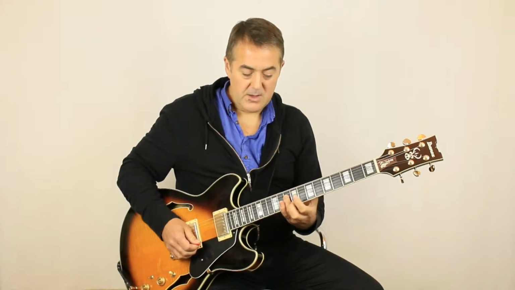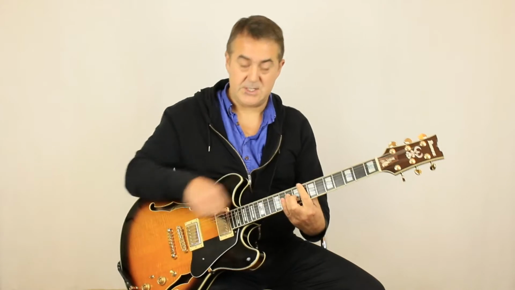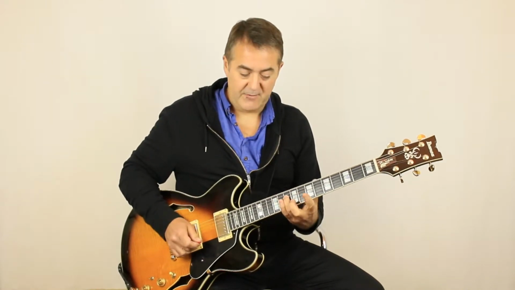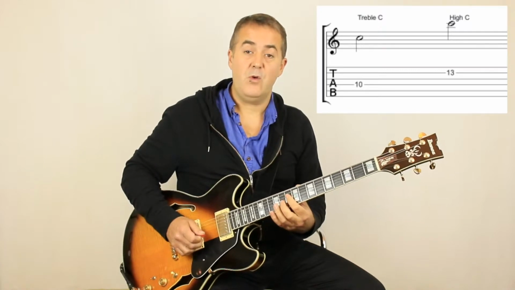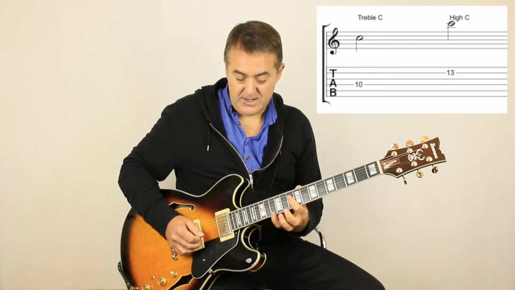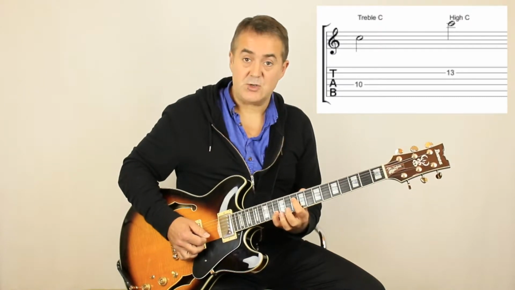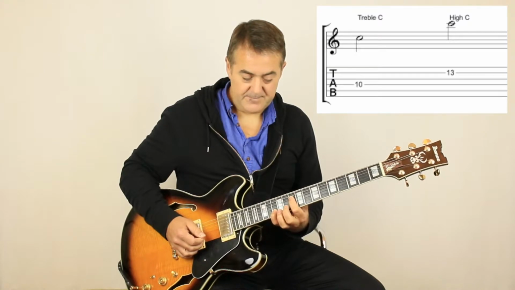Now, the next position, that's it for middle C. We can't find another middle C on the guitar neck. We're going to start off with our first finger on the 4th string, 10th fret, and that will be for treble C, and then high C appears on the second string 13th fret for this position.